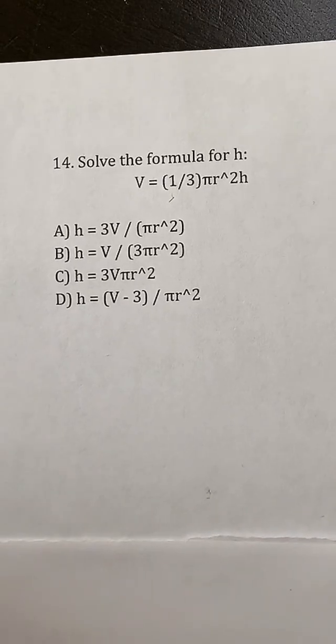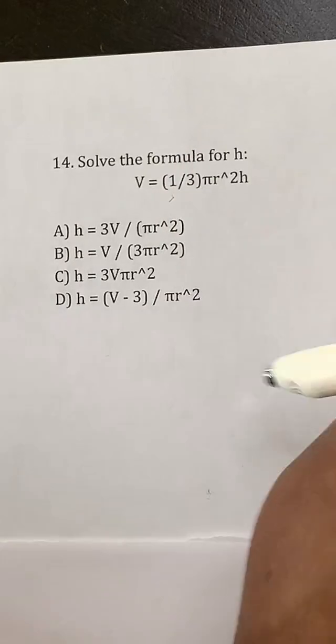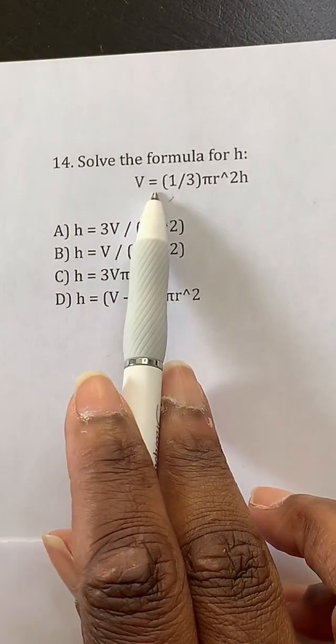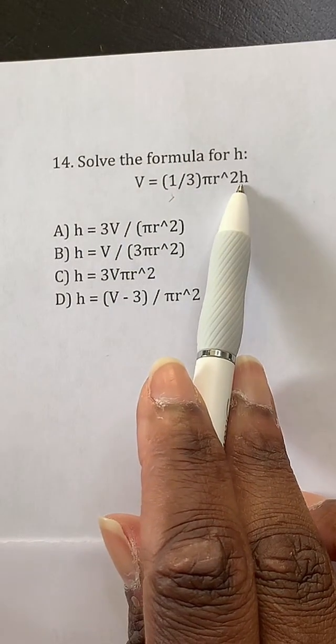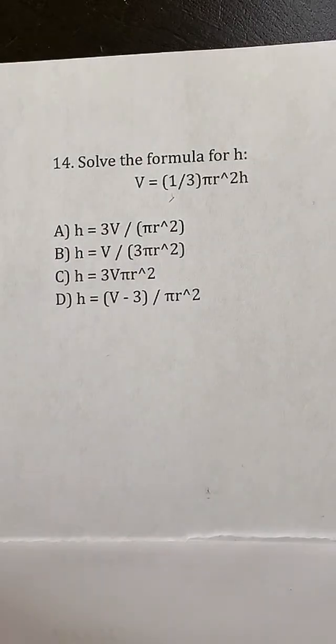So here we go. Number 14. We are going to take this formula: V equals 1/3 pi r squared h. And oh, almost forgot. Happy Pi Day, everybody.